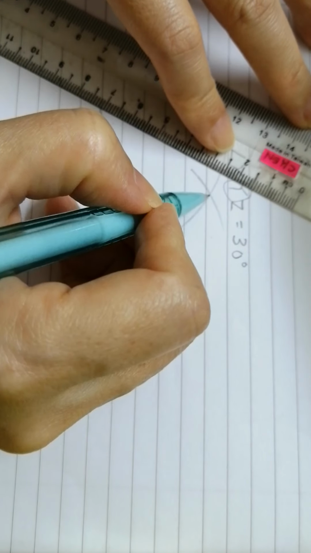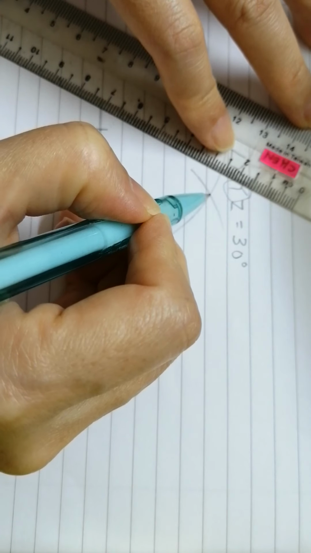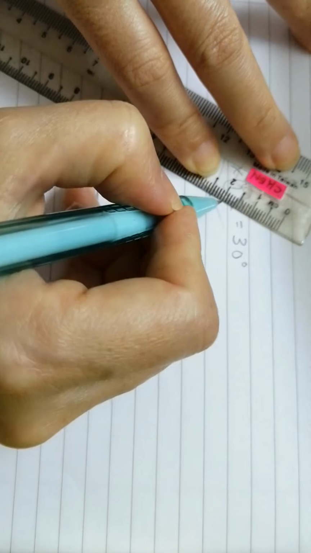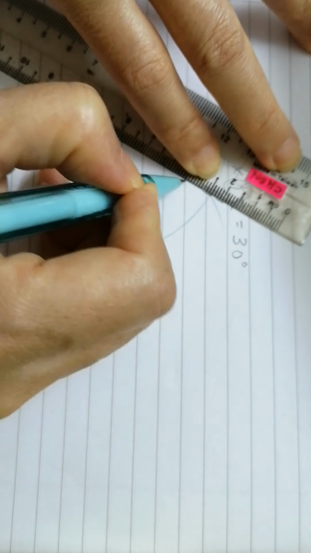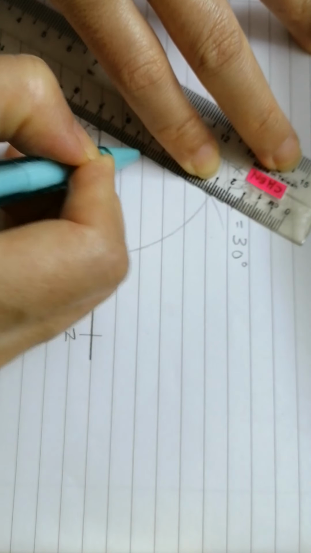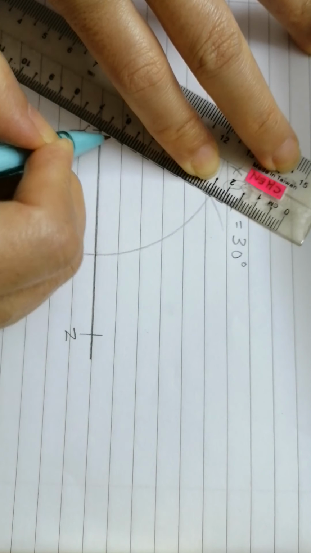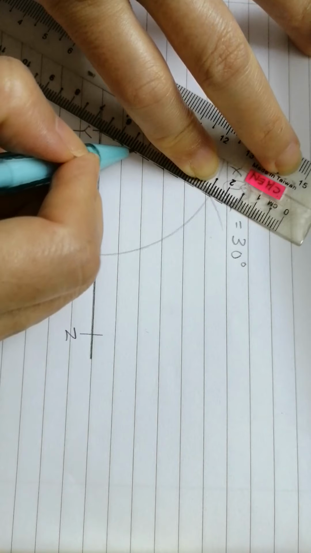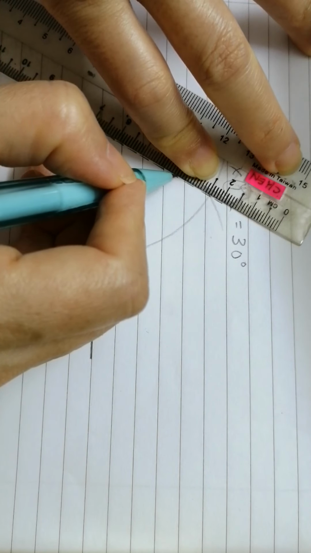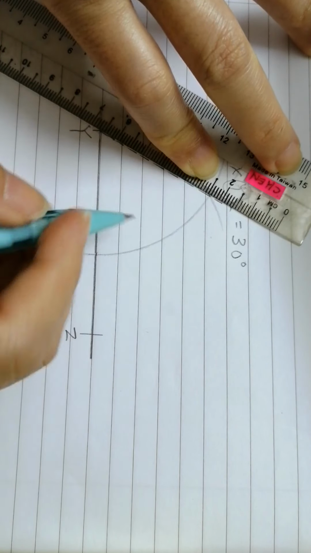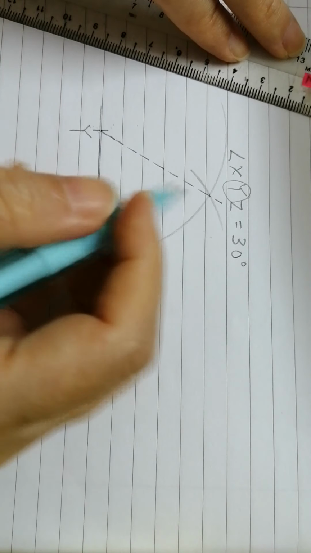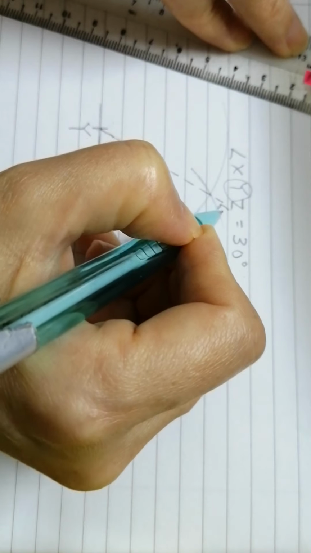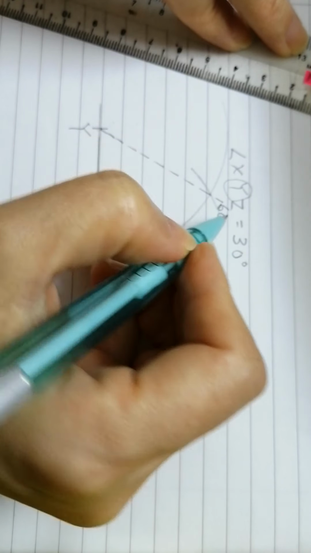But this is not what I want. What I want is 30 degrees. So this is not the answer. So I will use a dotted line, just to show that this is the 60 degrees I have constructed. Okay, so this is the 60 degrees.